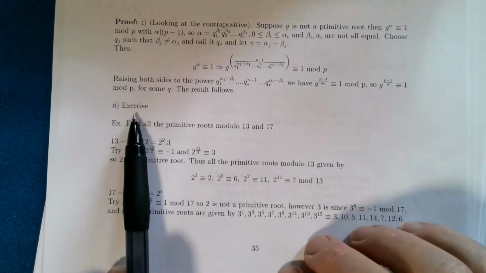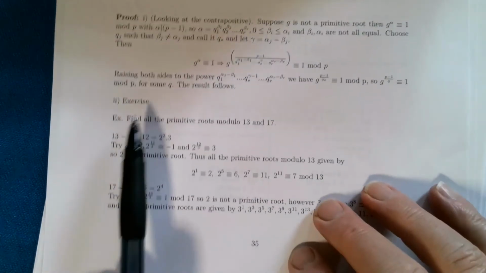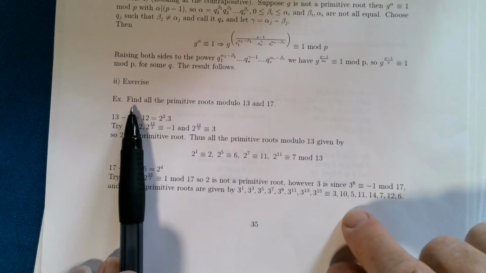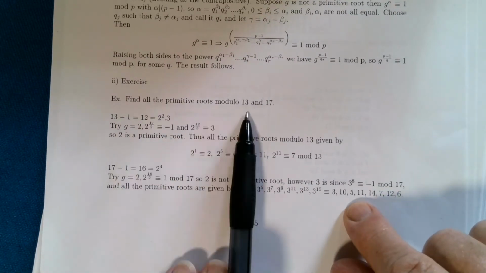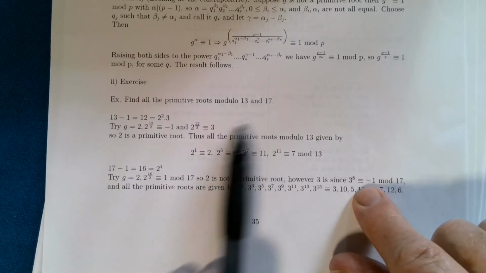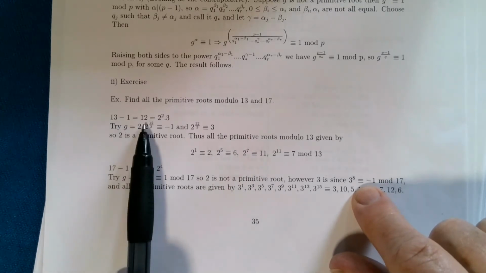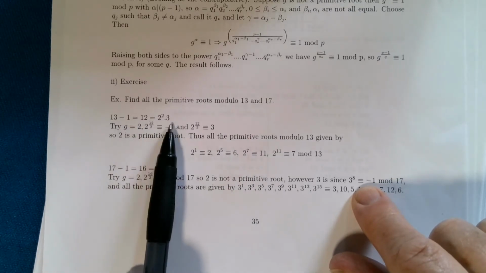Part 2 I leave you as a little exercise. Well, just an example of how to find some primitive roots: find all the primitive roots mod 13 and 17. So we take 13 minus 1, which is 12, which I prime factorise to 2 squared times 3.